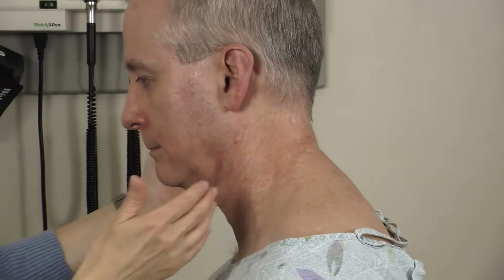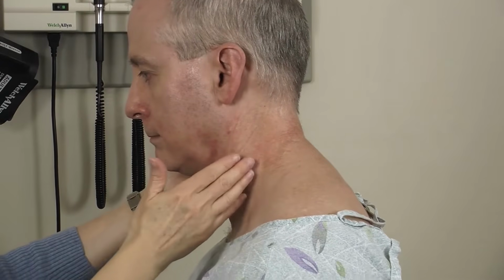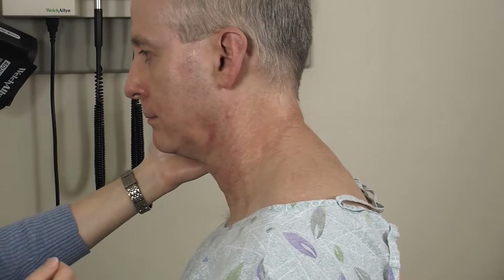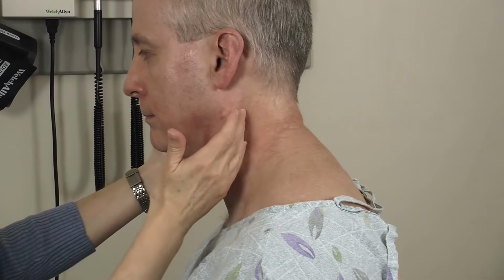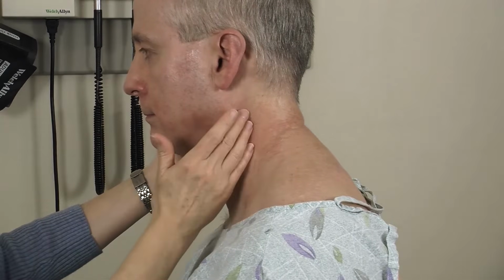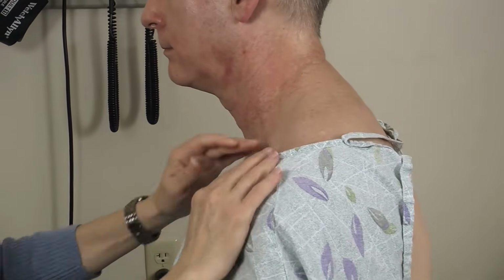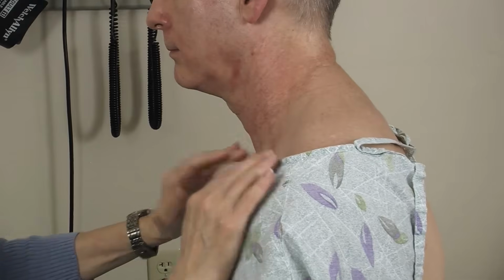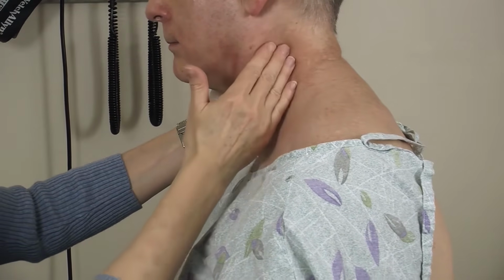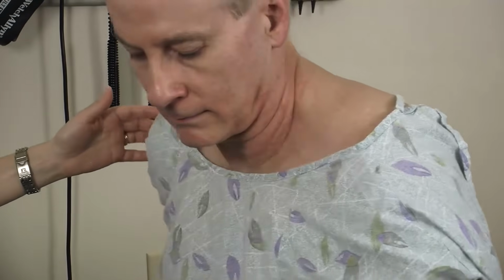Then as we come anteriorly onto the neck, we'll look for the posterior cervical nodes, which will be found in the posterior triangle. This is defined by the posterior border of the sternocleidomastoid, the anterior border of the trapezius, and the clavicle. So palpating within this region for the posterior cervical nodes. And I'll have you swing back towards the camera.